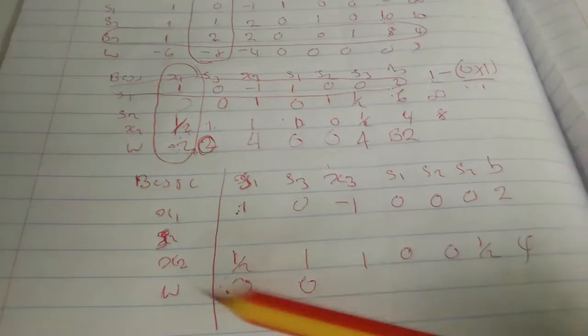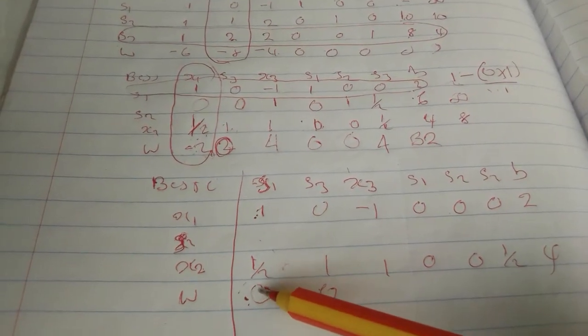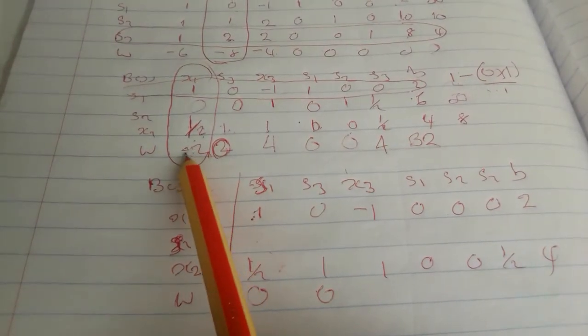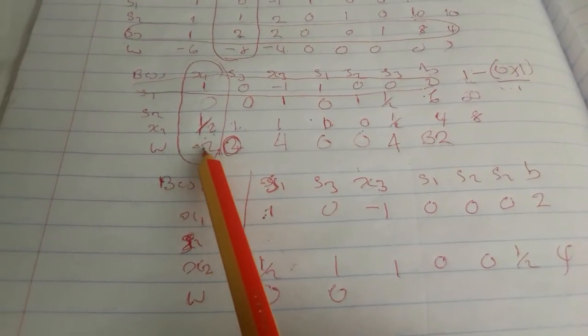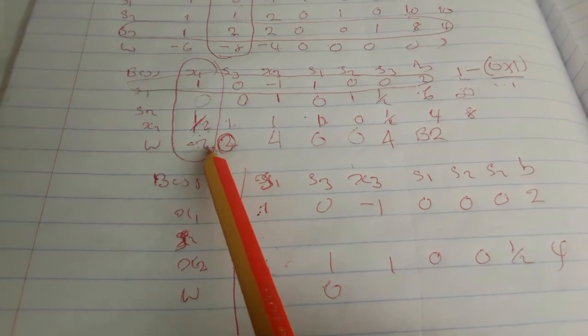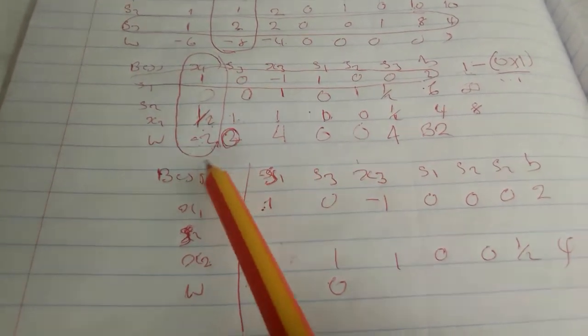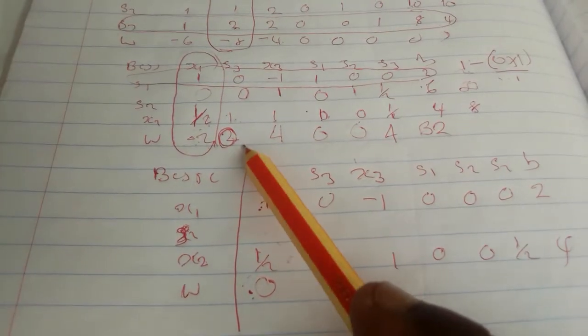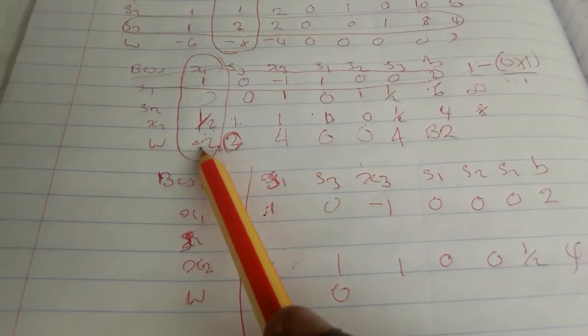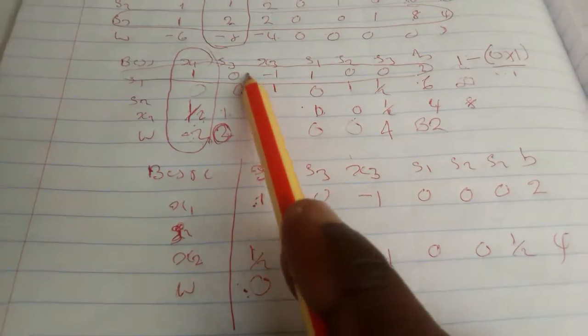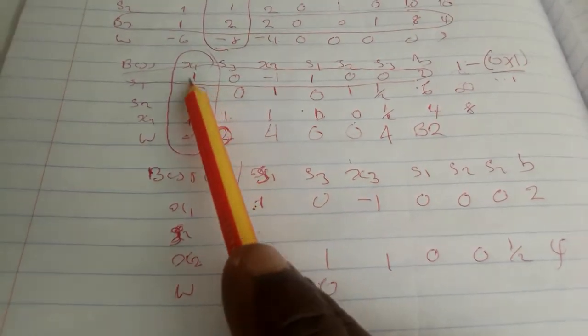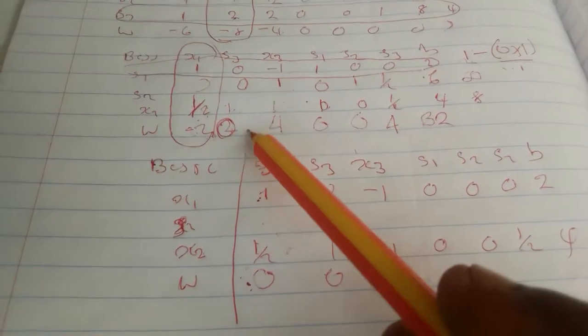So we are going to multiply. For this one, we can repeat. This one will be negative 2 plus, because it's negative, negative 2 plus 2 times 1 divided by 1, so you can get 0. So for this one will be 0 plus this 2 times this 0 divided by 1, so you can get 0.